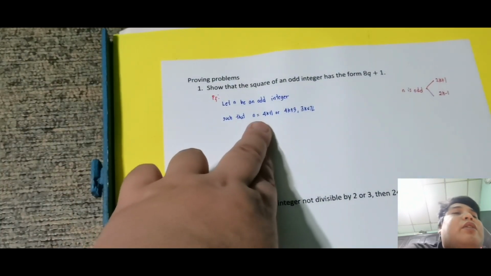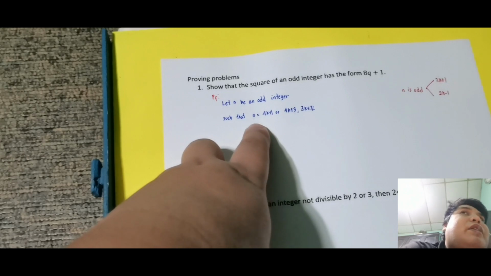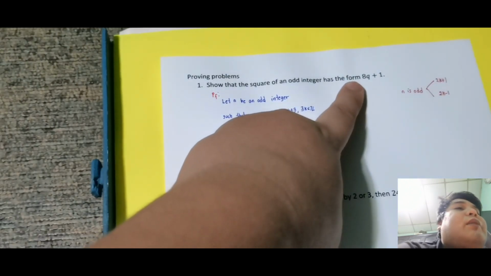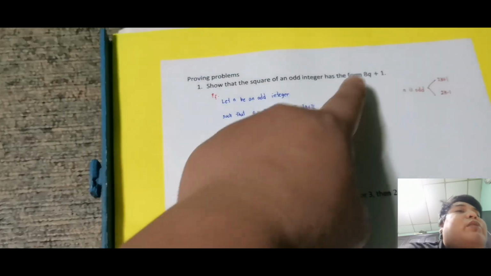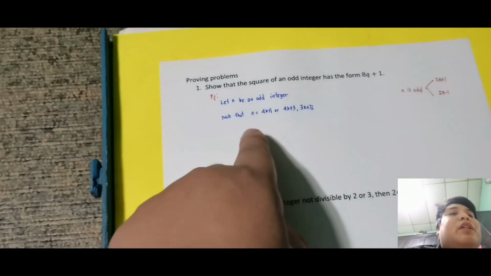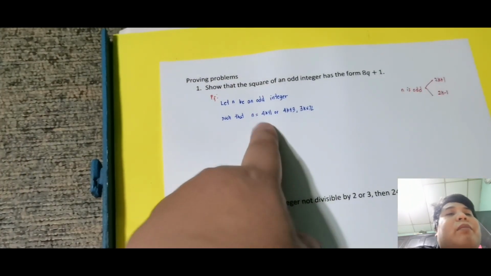So ulit ko lang, pag in-square ko yung 4k plus 1, that is 16k squared. So may possibility makapaglabas ako ng 8 kasi habol ko 8 eh. Okay, ayun yung mga habol ko dito. Kailangan magkaroon dito ng 8 tapos may plus 1, kasi ayun yung form na gusto ko mangyari. Okay, so it's either sa dalawa piliin ko. Let's say ito na yung pinili ko.